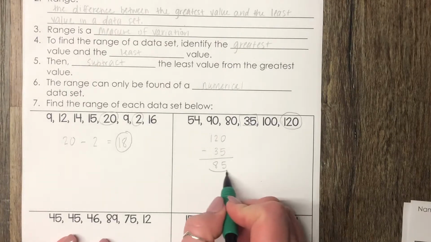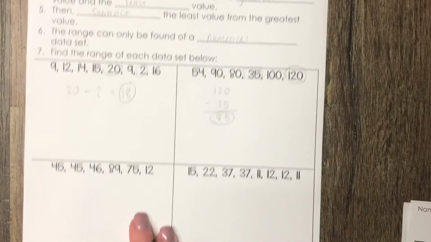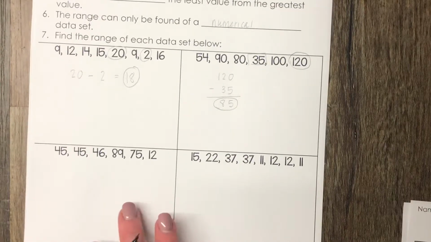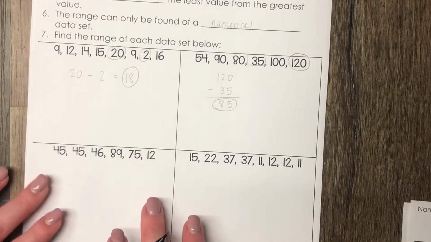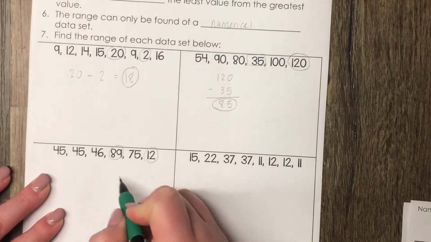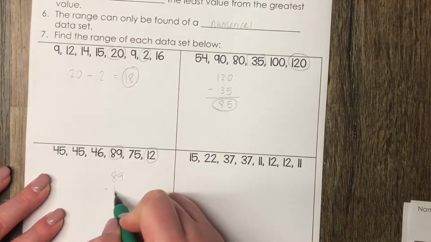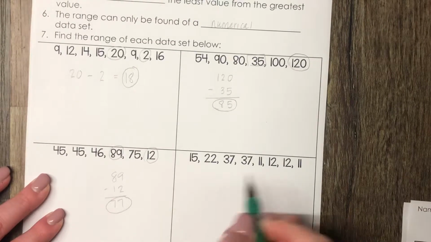So our range is 85. All right, I want you to go ahead and do examples 3 and 4. Okay, for example 3, you should have pulled out 89 as the biggest number, 12 as the smallest number. 89 minus 12 should give you 77 for your range.